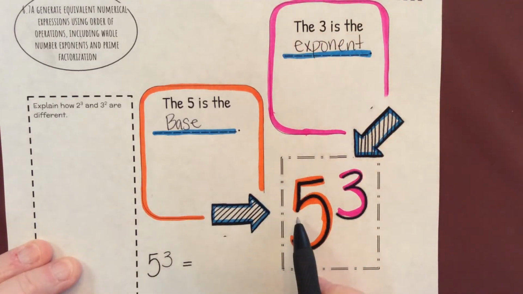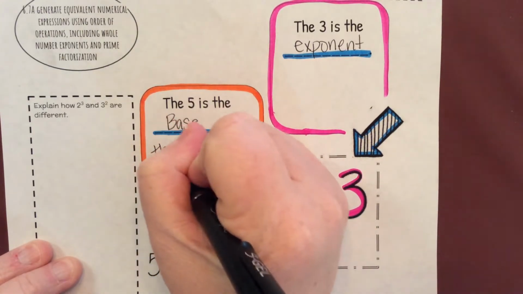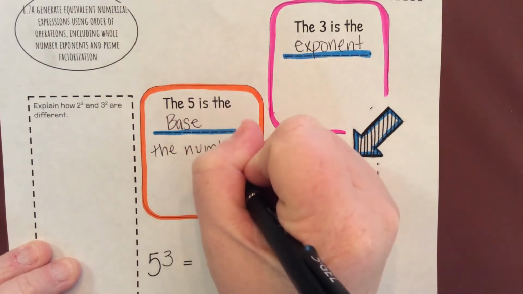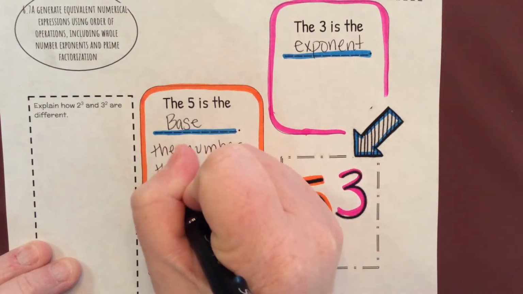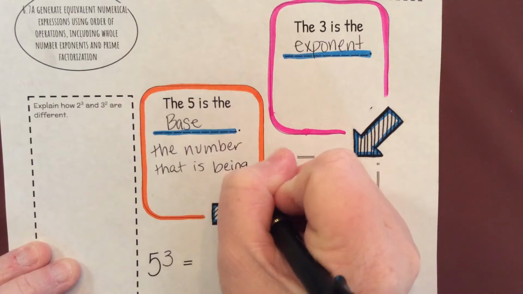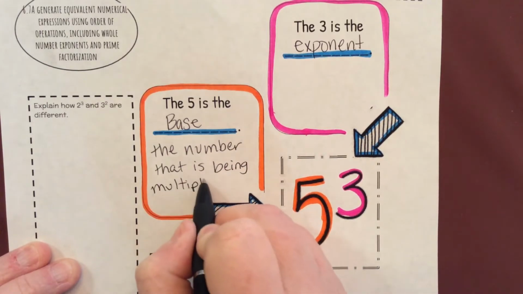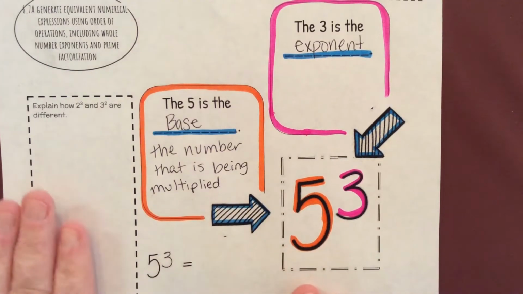Okay, so the base is the number that is being multiplied. Sorry, my pen's on a notebook, so it's loud.